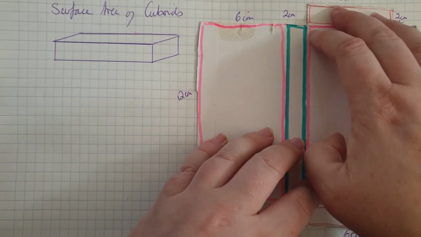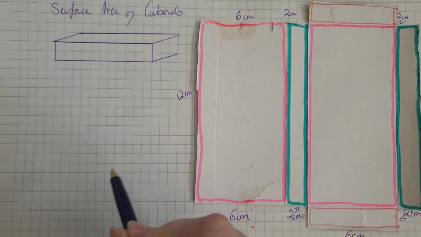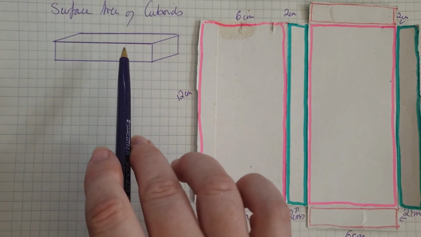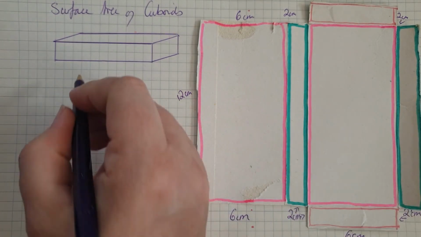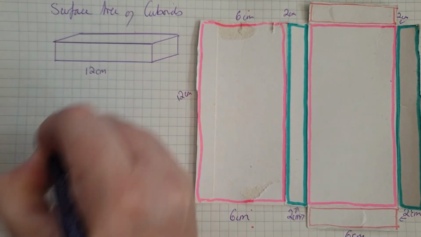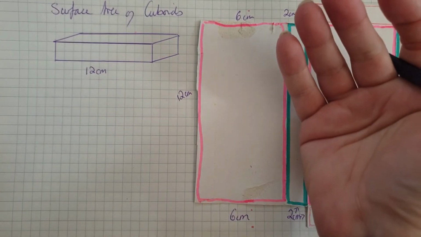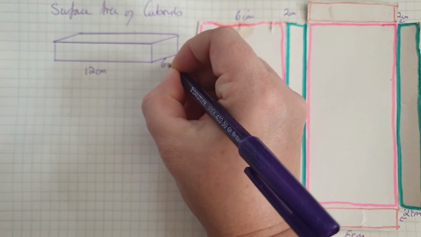If we refer back to our original diagram here, on this they will often show the dimensions, but you've got to be able to interpret from this to this to this. So this longest side here is 12 centimetres. The side going back, now because it's in perspective, it reduces the length of it. I am telling you this is 6 centimetres.